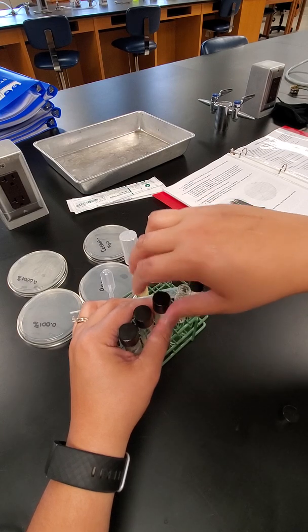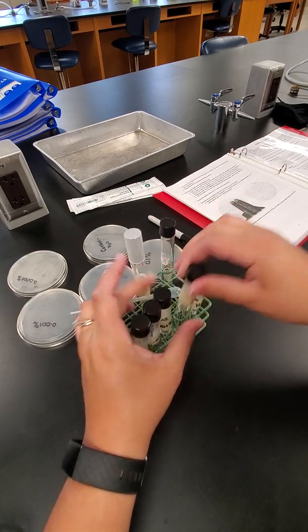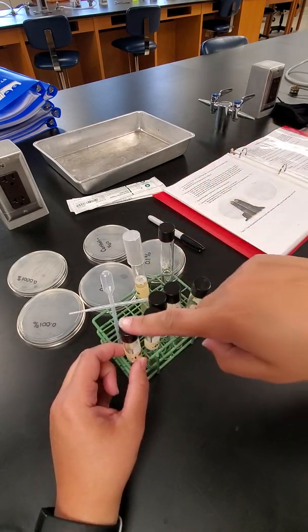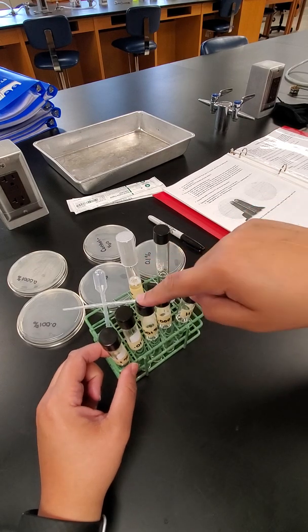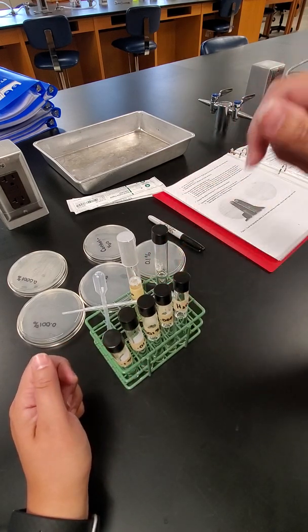All right, once I have that fourth tube, I'm going to shake that up as well. So now we have our dilutions: the 0.1%, the 0.01, the 0.001, the 0.0001, and then we have our water, which is basically our control.